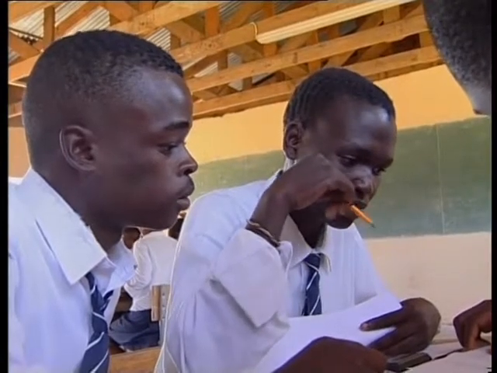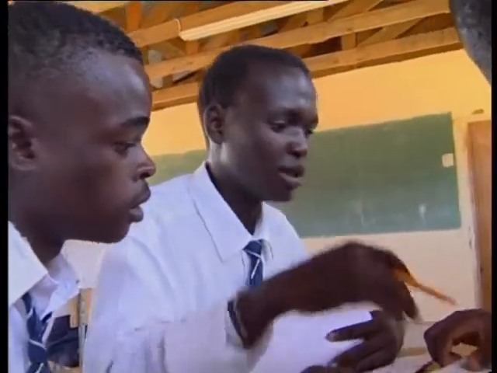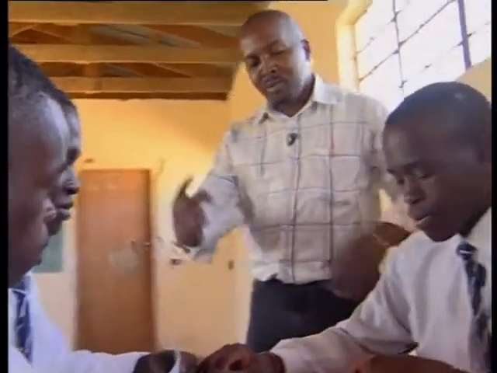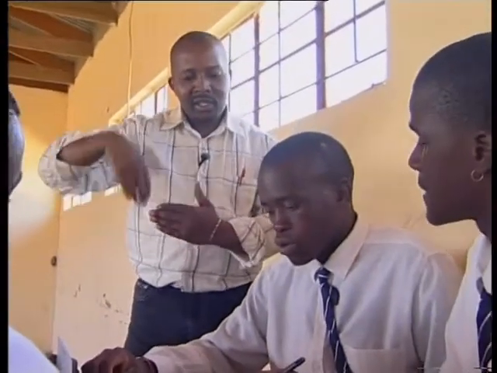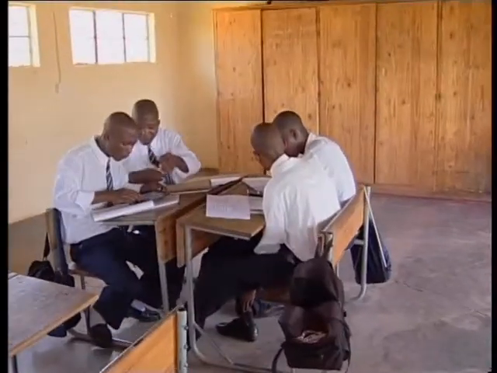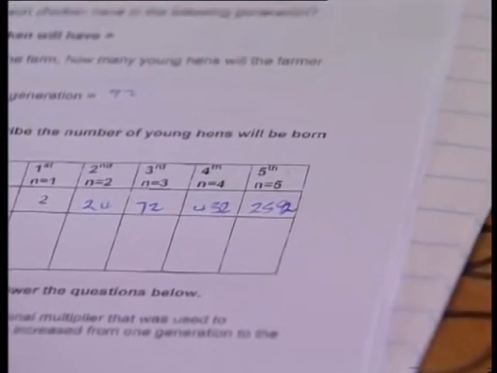72. So after the third generation, you'll have how many? 72. And then you proceed to the fourth generation, the fifth generation. Now learners have developed a pattern and are able to complete the table.